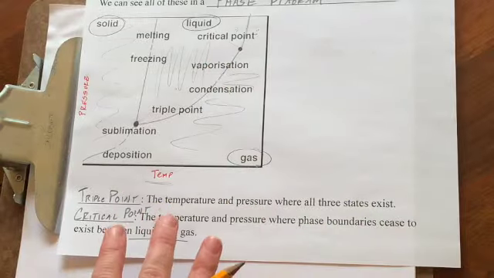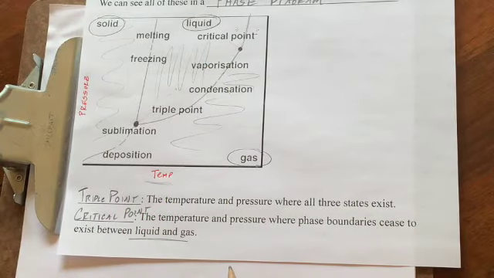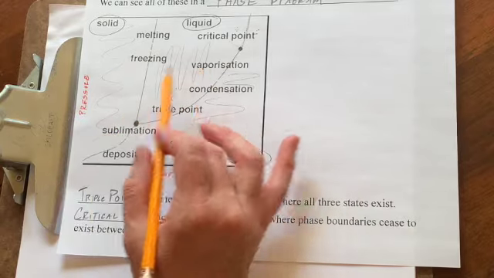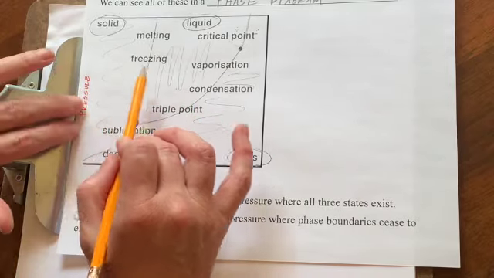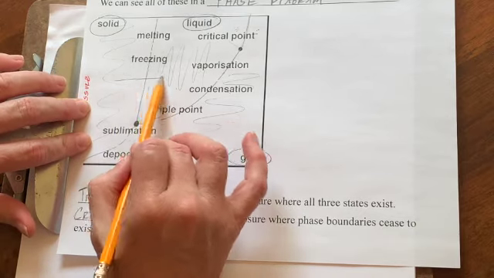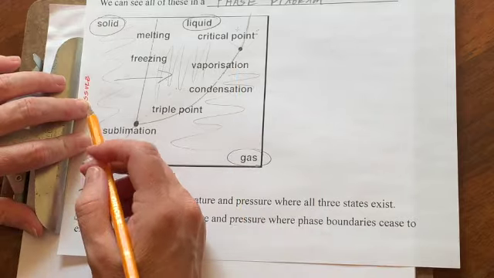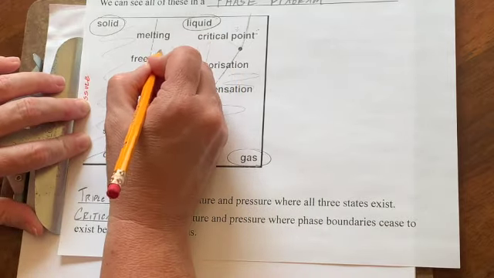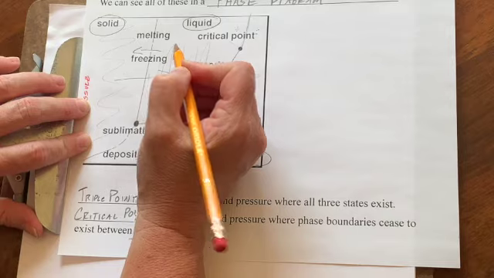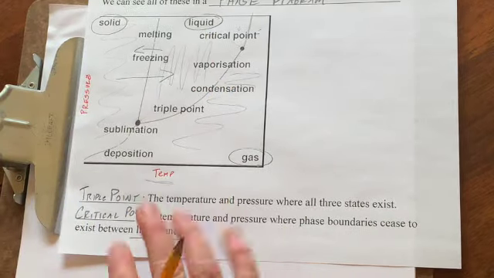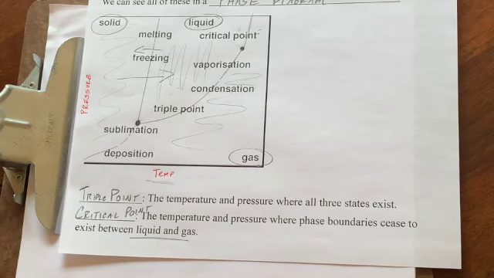So with this graph, you're going to be able to answer all sorts of different questions. I can give you certain temperatures and pressures and ask you what's going on. What's going on as I move from this area to this area? Well, as I go from my solid to my liquid, I am melting. As I go from my liquid to my solid, I am freezing. So all of those different things, and we're going to do some practice with phase diagrams so you can feel very comfortable with them.